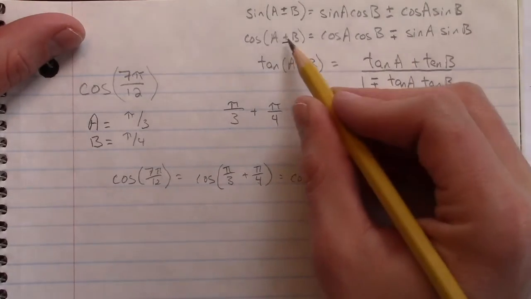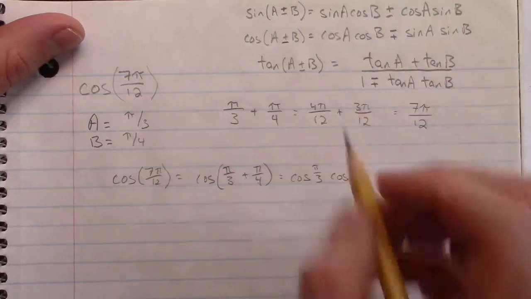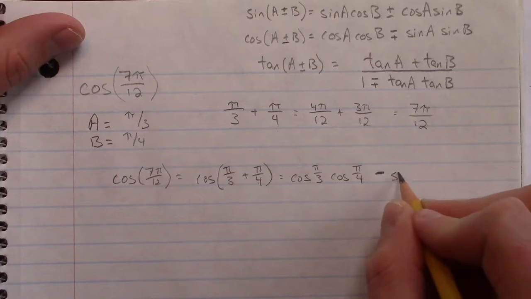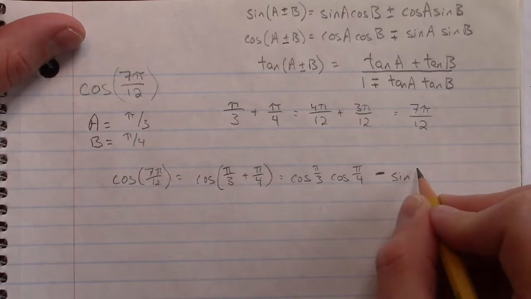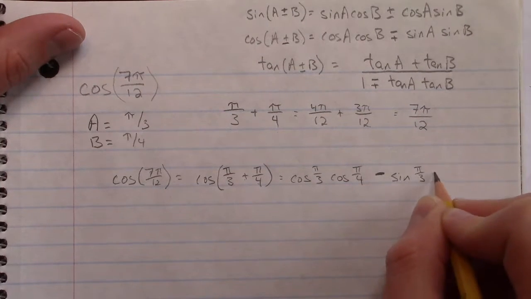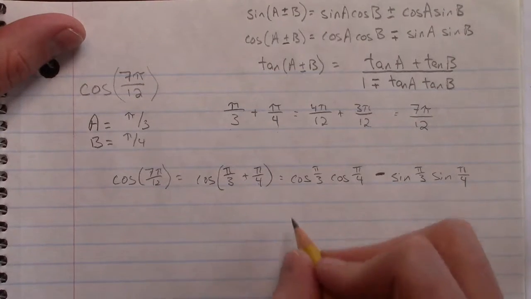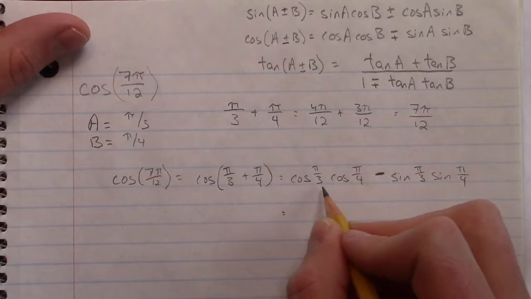And then I'm looking at my formula. I added here, so I'm going to subtract here. I'm just following the formula, plugging it in. Sine of A, so pi over 3, and sine of B, which is pi over 4. Okay? And then from here, what's cosine of pi over 3?